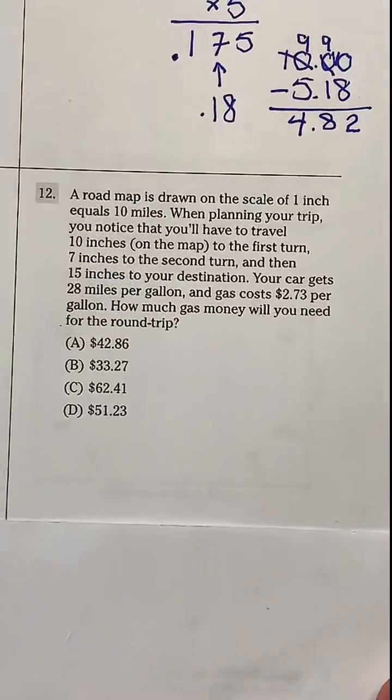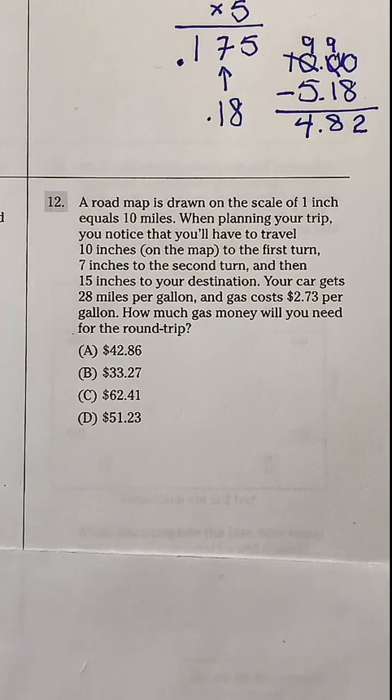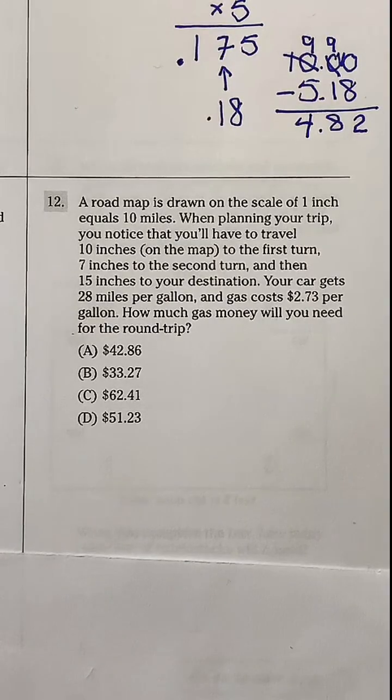Number 12. A road map is drawn on a scale of 1 inch equals 10 miles. When planning your trip, you notice that you have to travel 10 inches on the map to the first turn, 7 inches to the second turn, then 15 inches to your destination. Your car gets 28 miles per gallon and gas costs $2.73 per gallon.